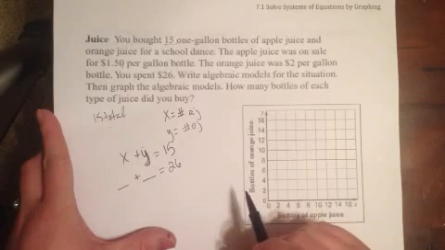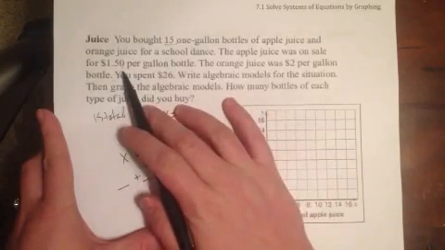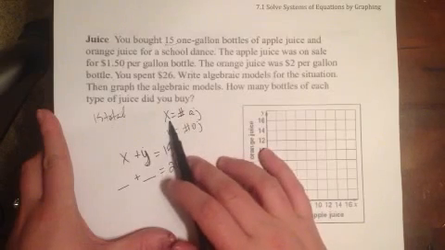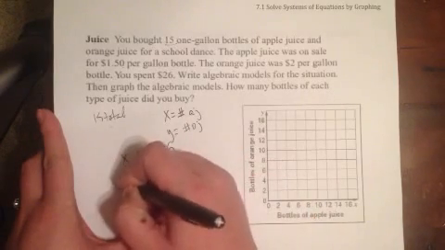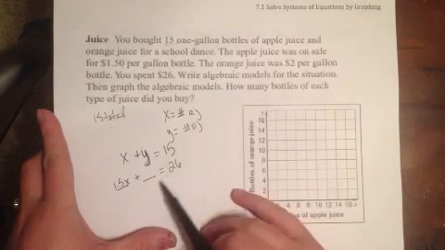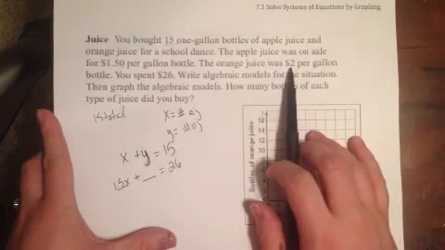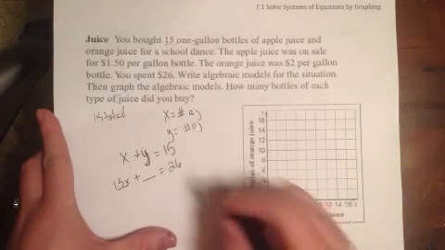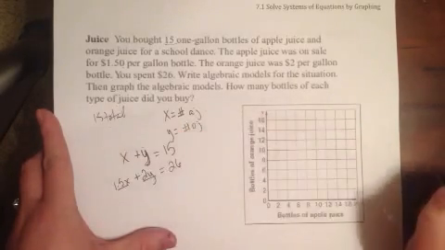Well, how much did we spend on apple juice? It cost $1.50 a bottle, and we bought some number of bottles, X. So that is going to be 1.5X. Now, how much did we spend on orange juice? It's $2 a bottle, and we bought Y bottles of orange juice. So that's going to be 2Y.